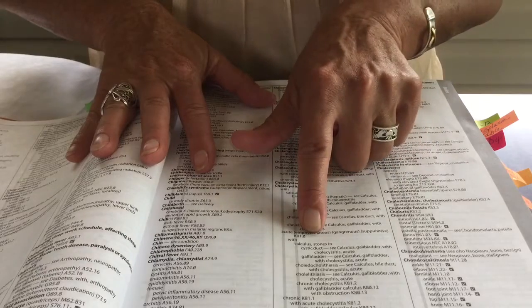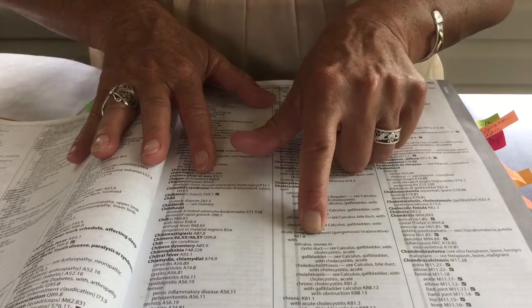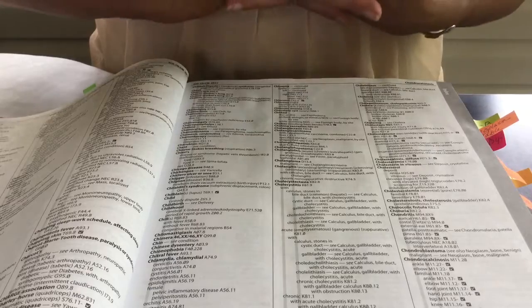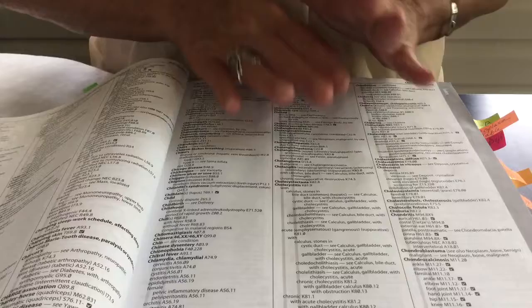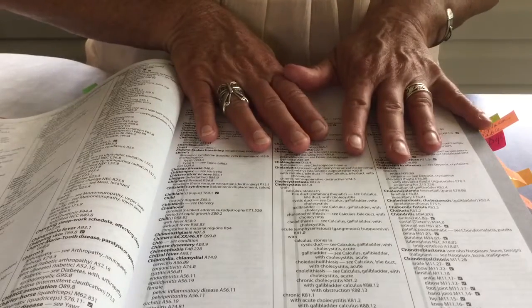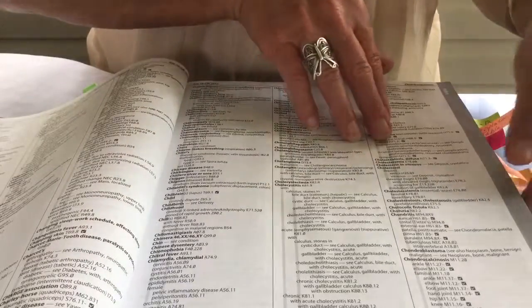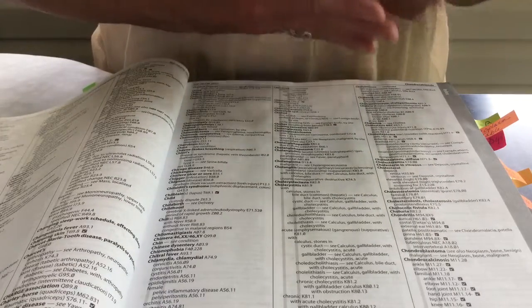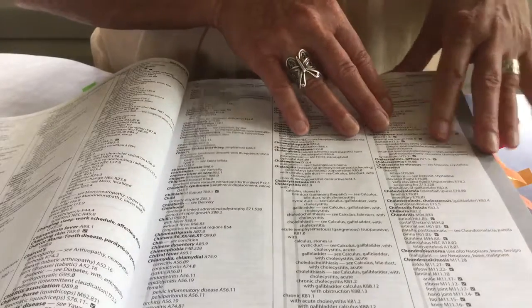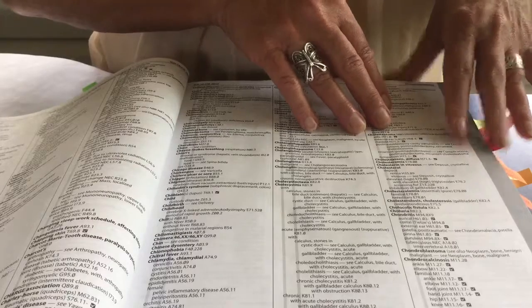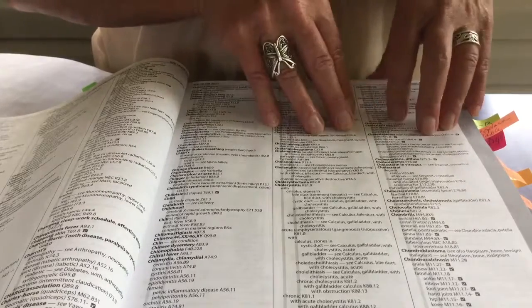Now, if there is not a dash after the ICD-10-CM code, usually that indicates that that could be the final code, and in most instances it is. But I highly recommend that you always verify your code in the tabular list, because in the tabular list, before every chapter, there are specific coding guidelines, and also within the categories of the chapter that you're in are specific coding guidelines.